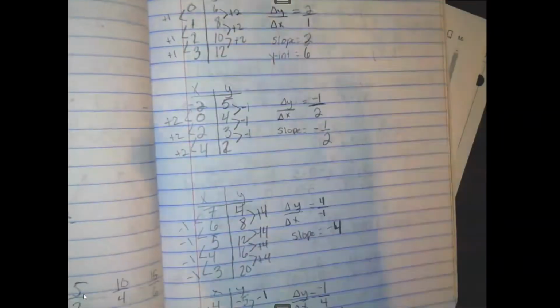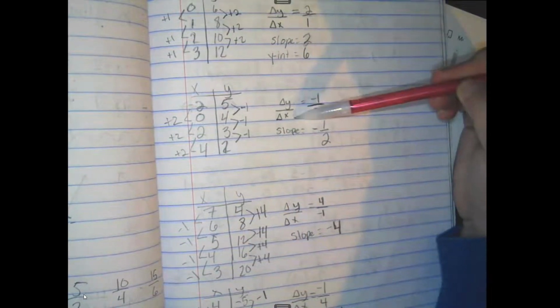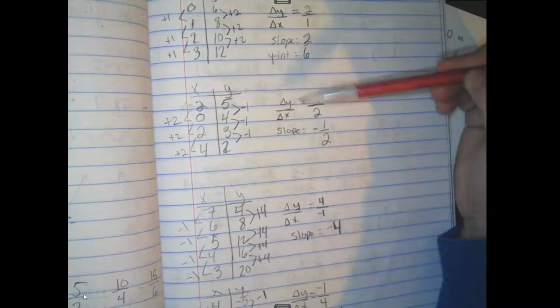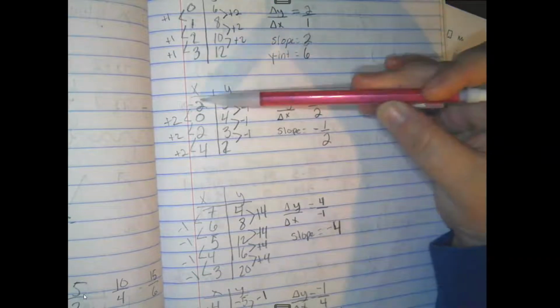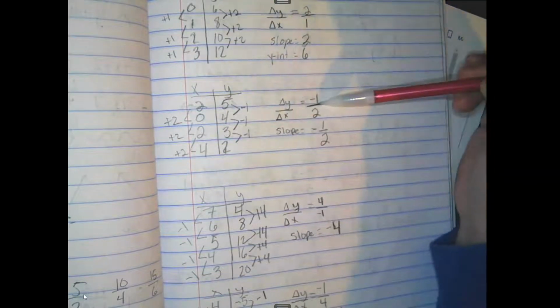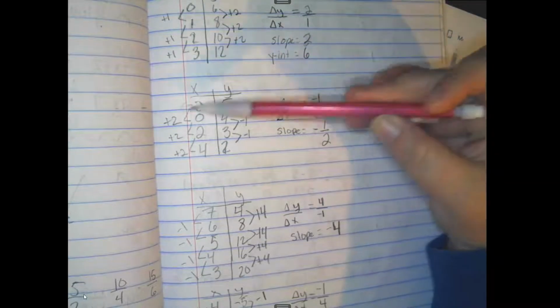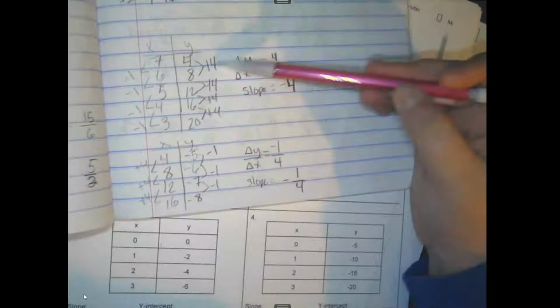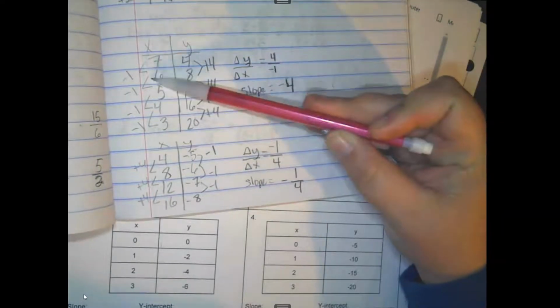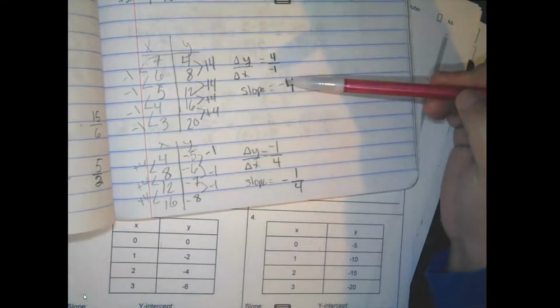slope from a table, which is on page 28. We did a whole bunch of these. We spent a whole day on it because it's a little bit more challenging. You're going to do your change in y over change in x. So I'm going to look at how my y's changed and stick it over my x. Change by -1, change by 2 becomes -1/2. Changed by 4, changed by -1, 4 over -1. Okay?